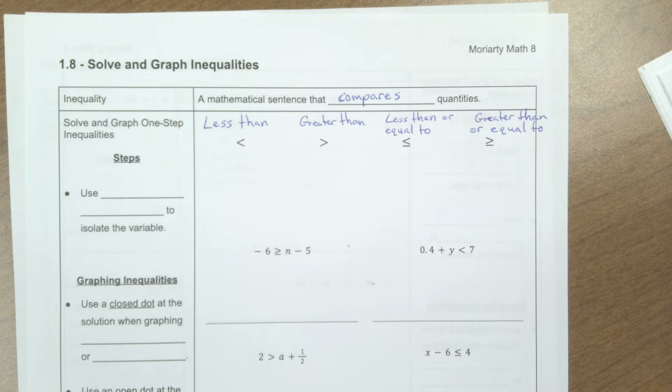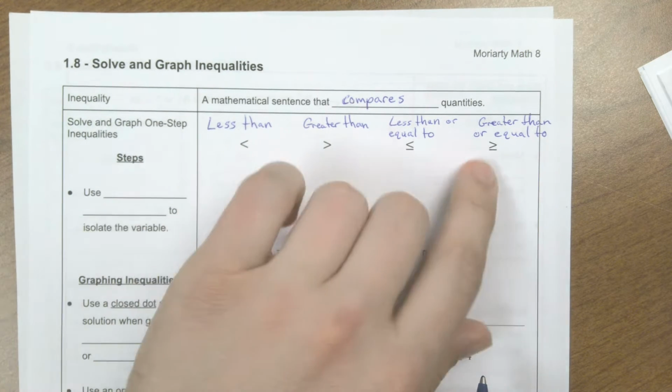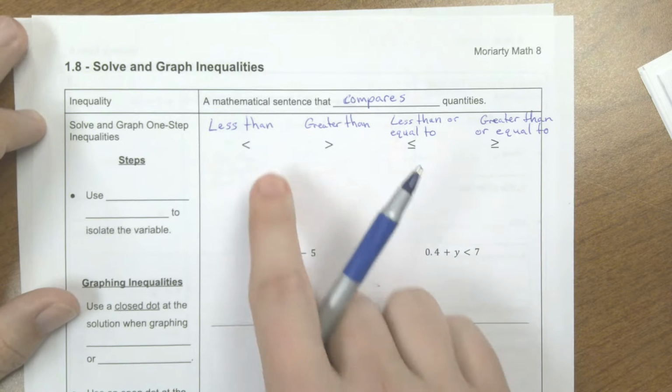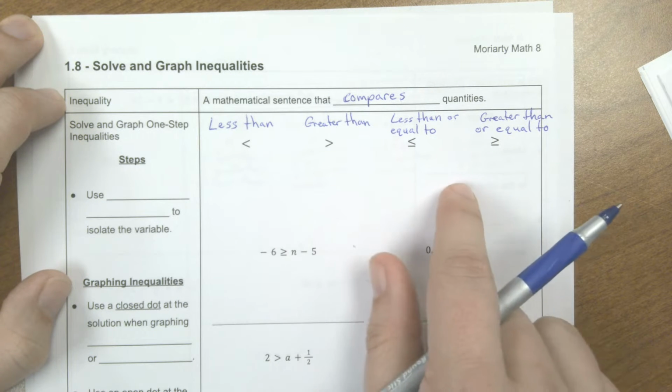But next week, we are going to start translating words, word problems, things like that involving inequalities. So there are a couple things that I want you to write underneath here if you're following along. In word problems, you may see some of these sorts of phrases.